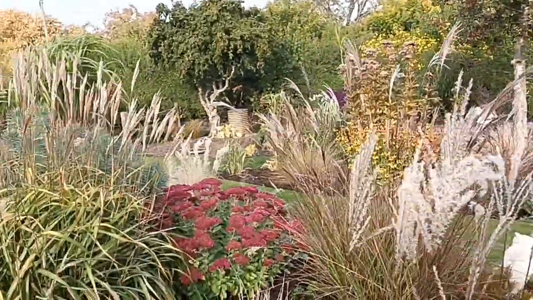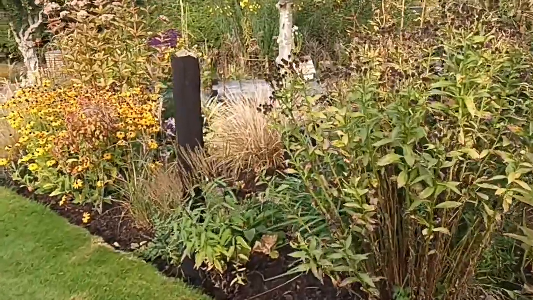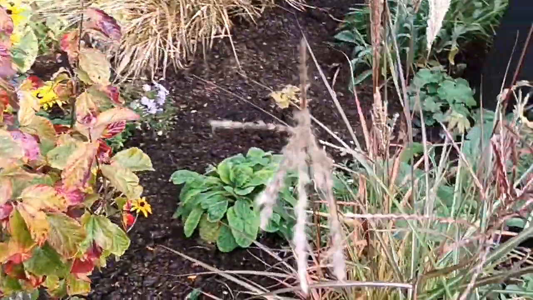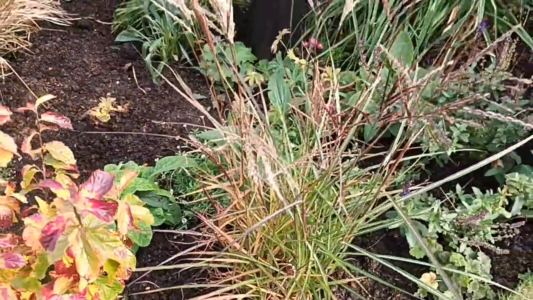Some of the grasses do it, but they do produce some really nice colours quite early on, actually, and some of them are doing it now. So this Miscanthus here is doing it. You can see there's some fiery colours in there already, and they're doing it as well.